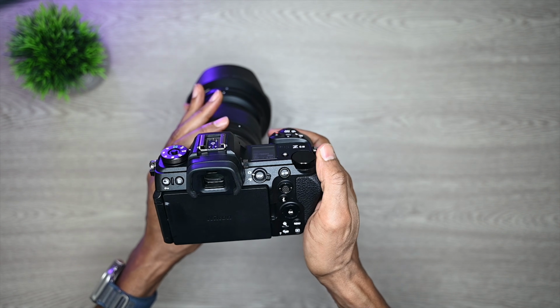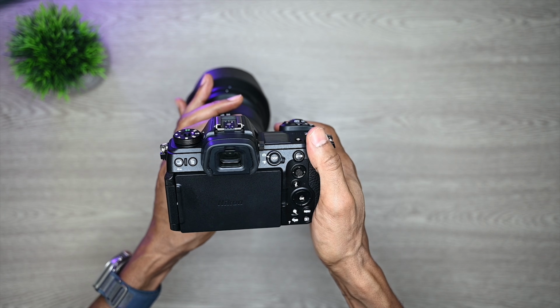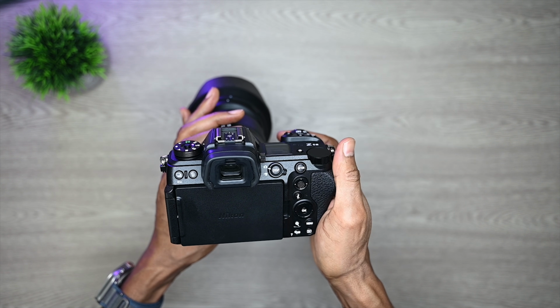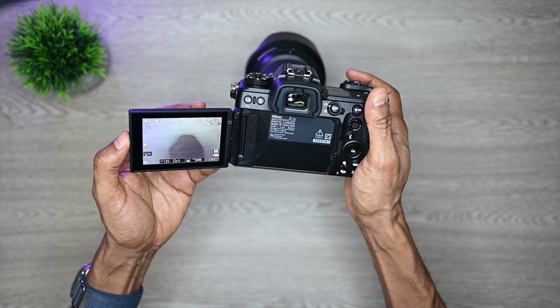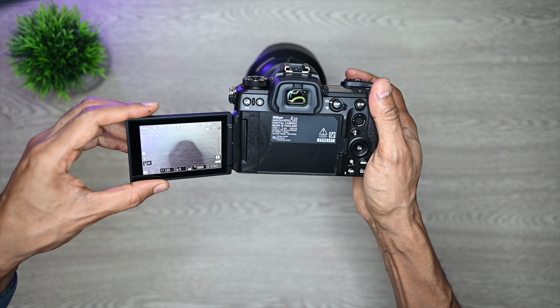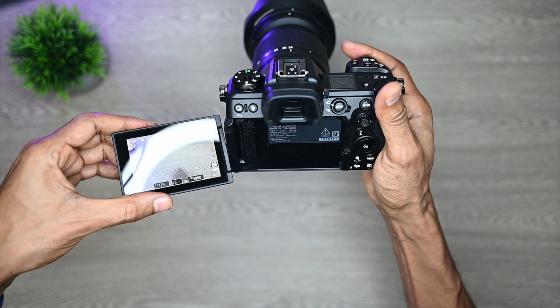On the other side of the camera, there is a control dial that adjusts shutter speed. Rotating to the right would increase the speed and to the left would slow it down. The articulating display here is a major advantage. It rotates up to 360 degrees, allowing for flexible shooting angles. This is especially convenient for filming videos.